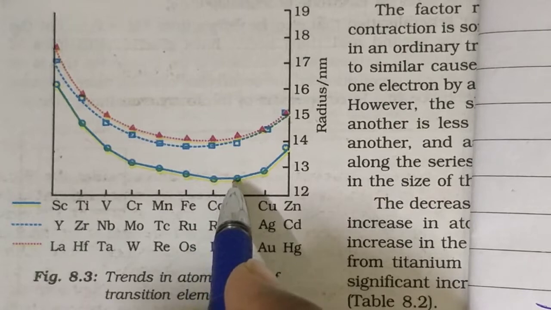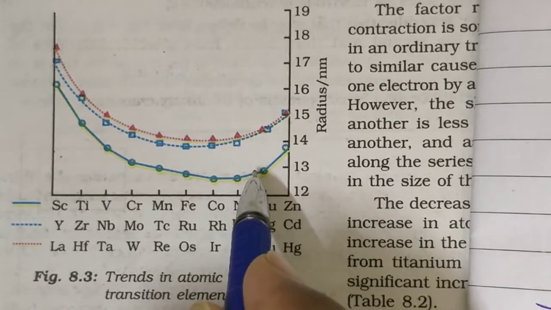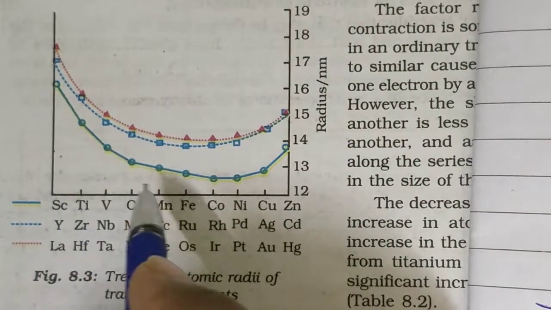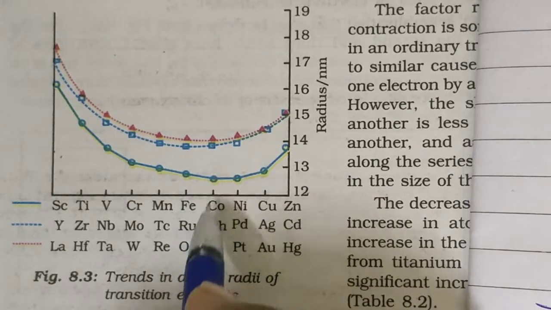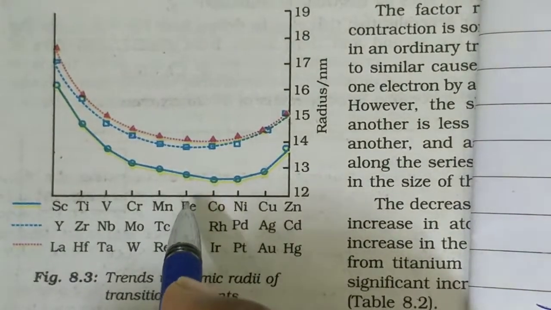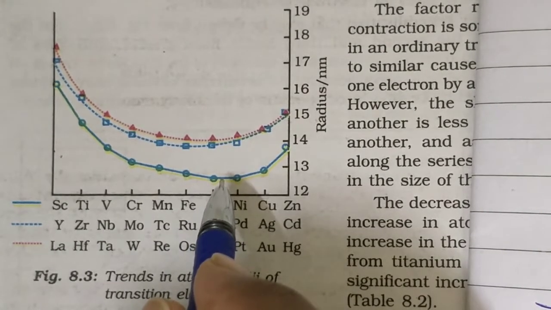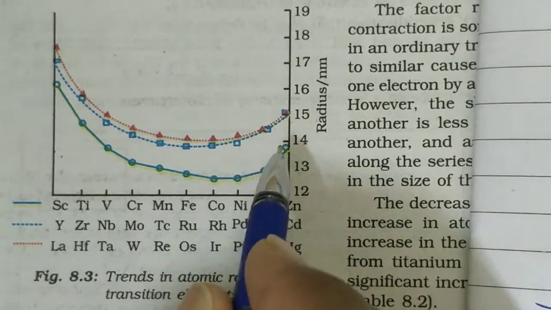But from cobalt to nickel, again it is increased. Nickel to copper, again it is increased. Copper to zinc, again it is increased. Is it correct? So up to cobalt, it is decreased only. According to our known thing, left to right, atomic size decreases. So following that property, up to cobalt it is decreased, but cobalt to nickel slightly increased, nickel to copper increased, copper to zinc also increased. This reason we will see.